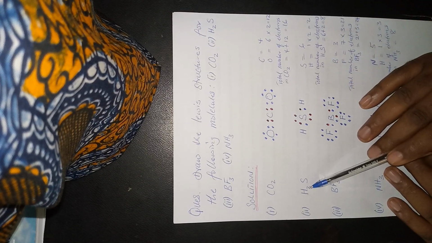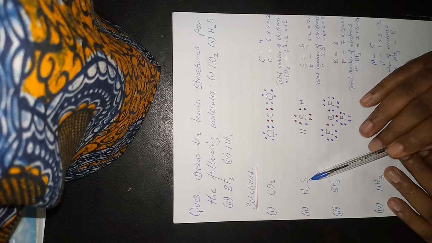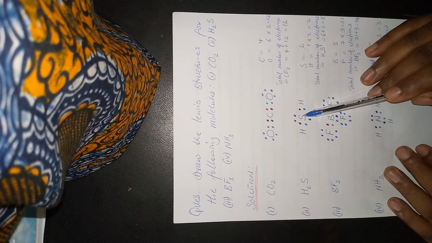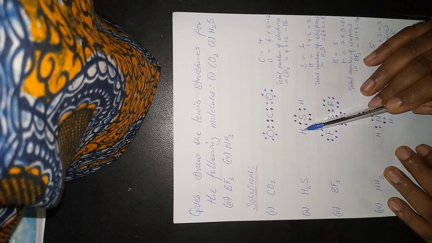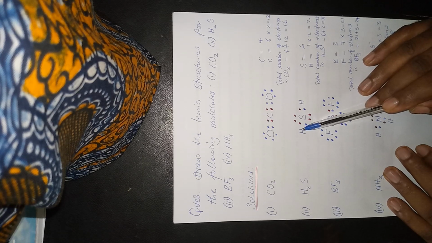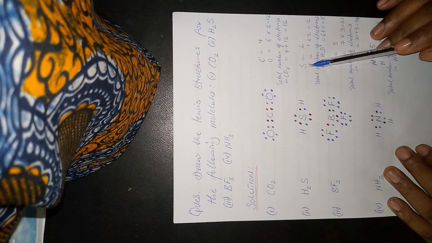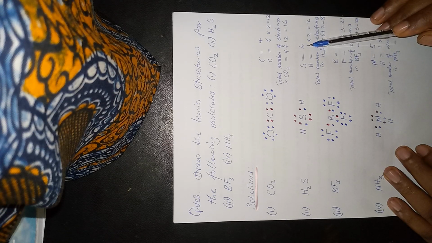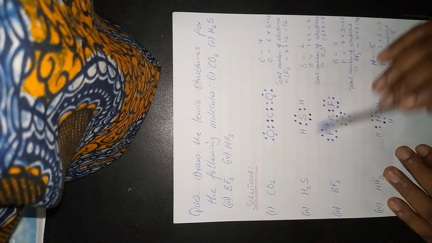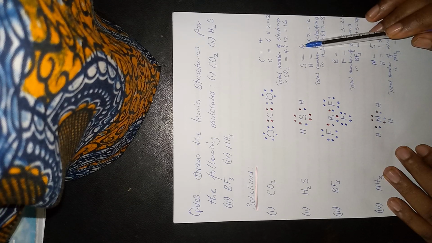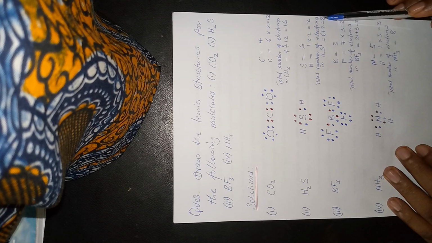Then we have another molecule here, which is hydrogen sulfide. In hydrogen sulfide, we have sulfur atom and we have hydrogen atom. Sulfur belongs to group 6 in the periodic table, and it has 6 valence electrons. Then hydrogen here belongs to group 1, and it has 1 valence electron. So for sulfur, we have 6 valence electrons. Then hydrogen has 1 valence electron, and we have 2 atoms in hydrogen sulfide. So we multiply 1 by 2 to have 2. So 2 plus 6 gives us the total number of electrons, which is 8.